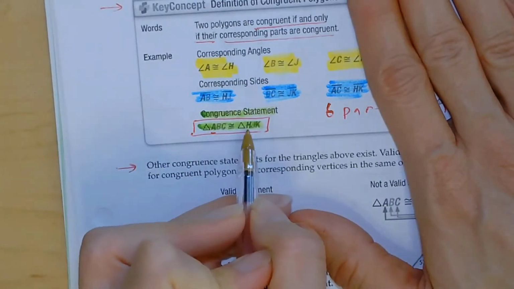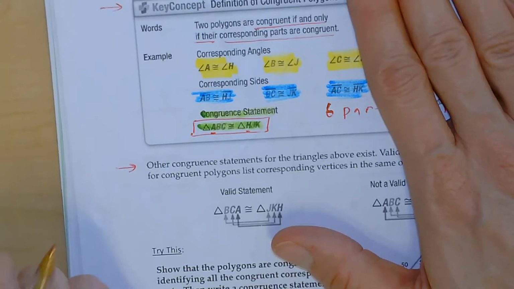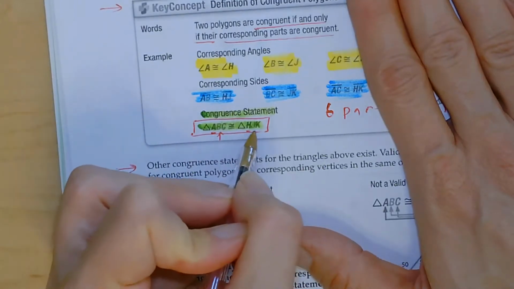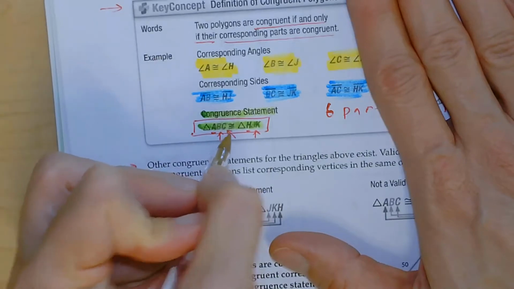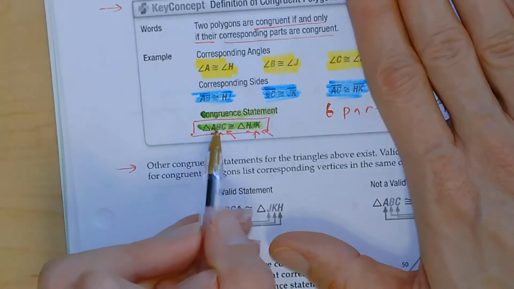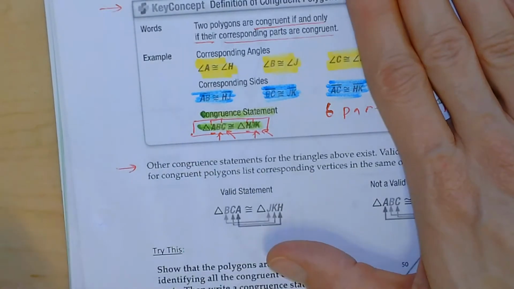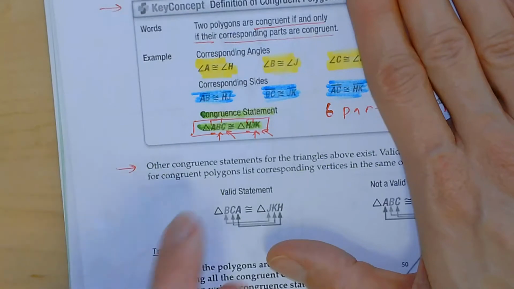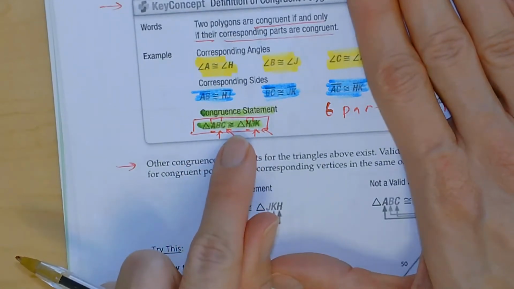Angle A is congruent to angle H. See how I know that? They match up in their names. Angle B is congruent to angle J, match up in their names, and angle C is congruent to angle K. Also, segment AB is the first and second letter. That is congruent to segment HJ, and so on and so on. So the cool thing is you can tell which parts match up by the congruent statement.